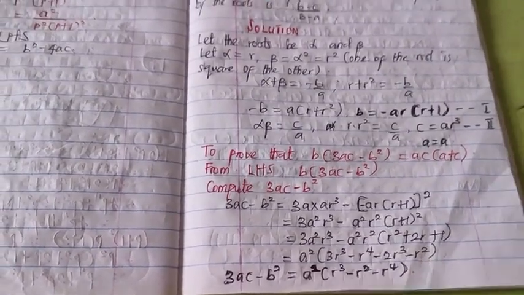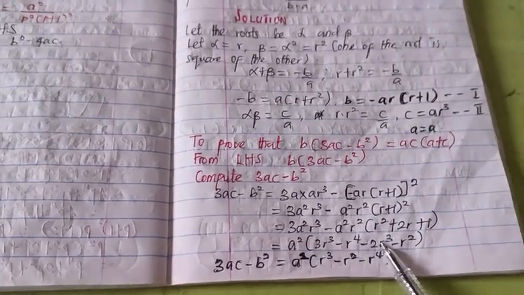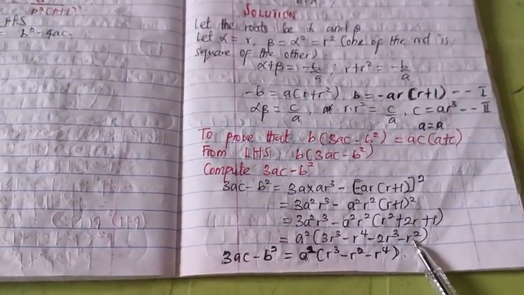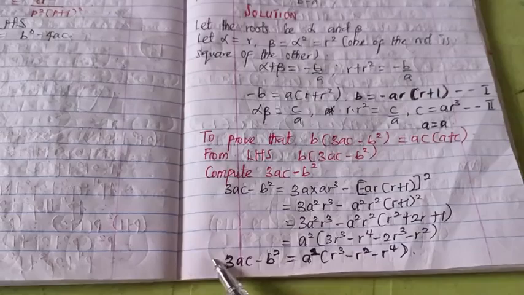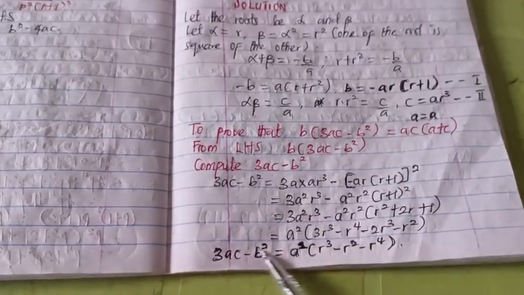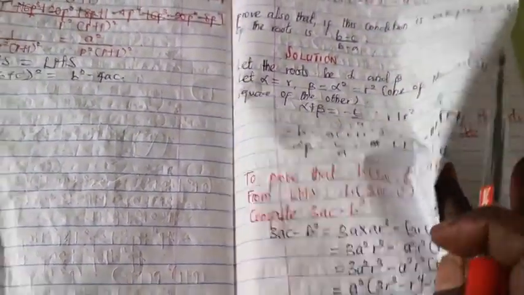Are we together? Meaning that we can conclude, don't forget this is 3r cubed minus 2r cubed, that's r cubed. This will be negative, this will be negative. So that's the conclusion we draw. 3ac minus b squared equals all of this. Are we together? Now, that's what we get.